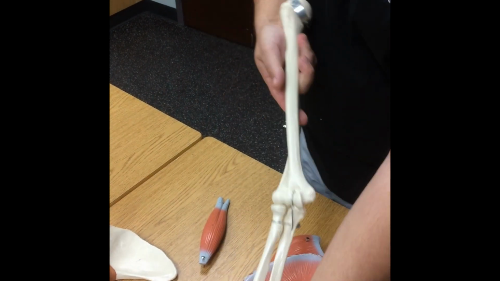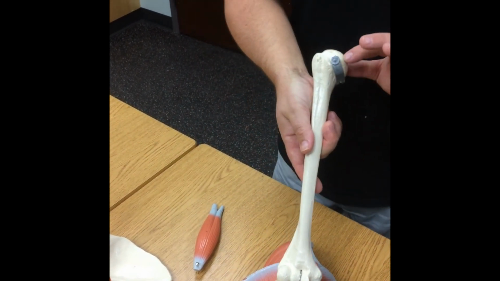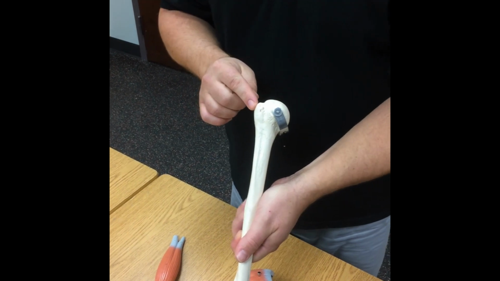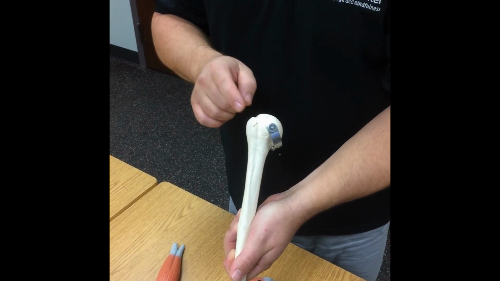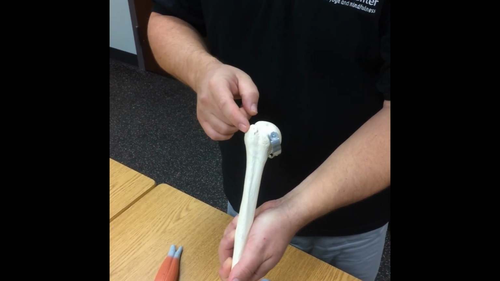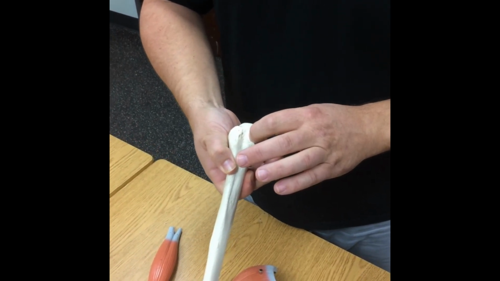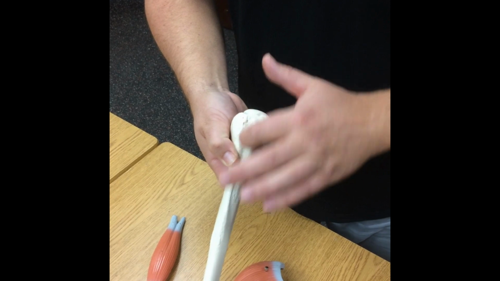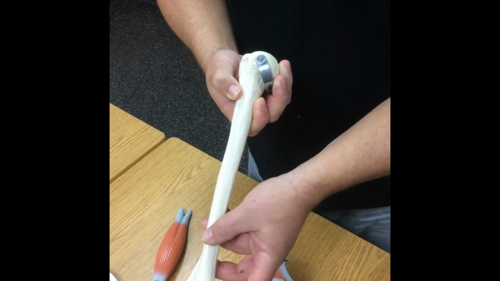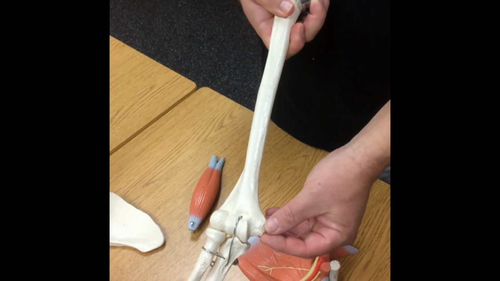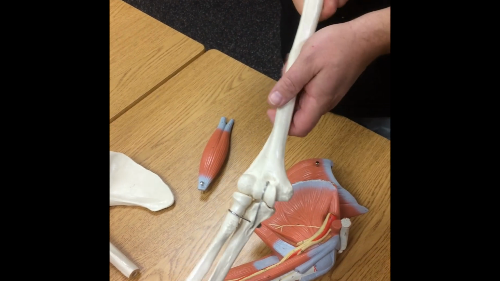We'll leave that model now and finally just look at some bony landmarks before moving into the elbow and down into the wrist. So bony landmarks again, head of the humerus, greater tubercle. This is the insertion for supraspinatus, infraspinatus, and teres minor. This is the lesser tubercle, the insertion point for subscapularis. Bicipital groove.